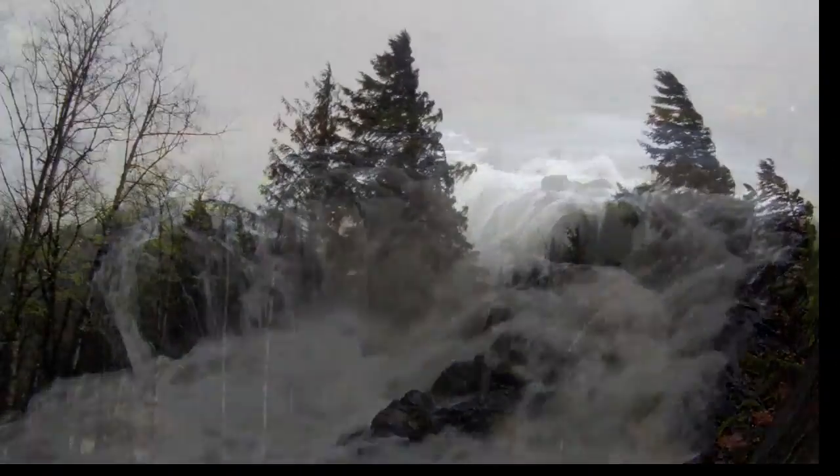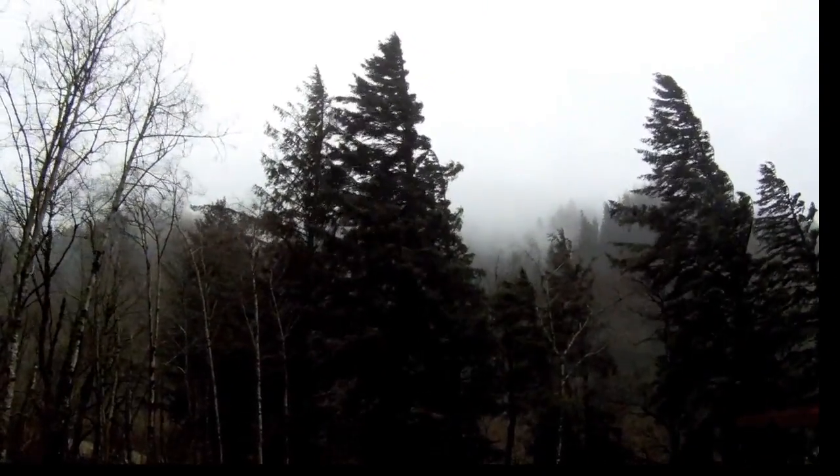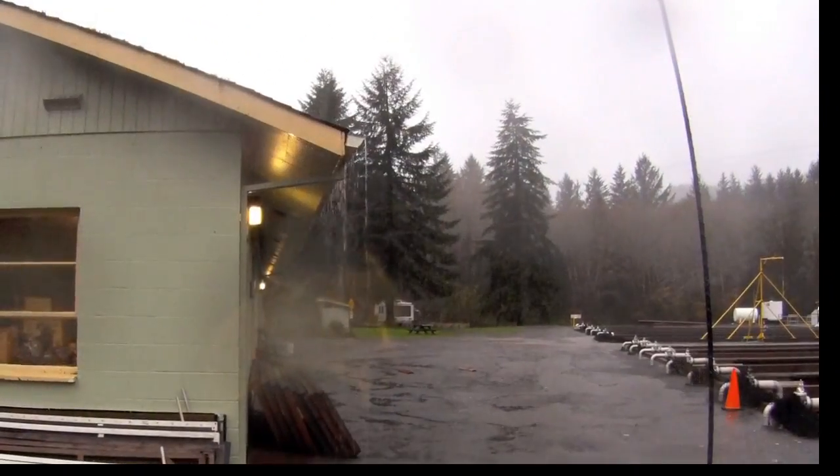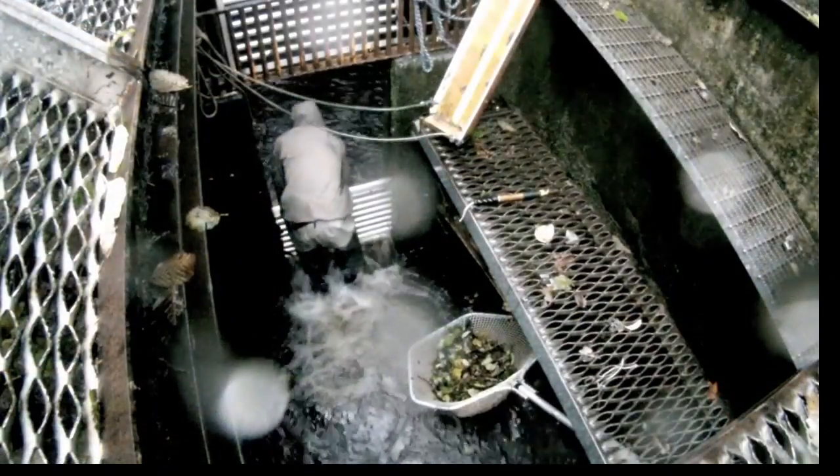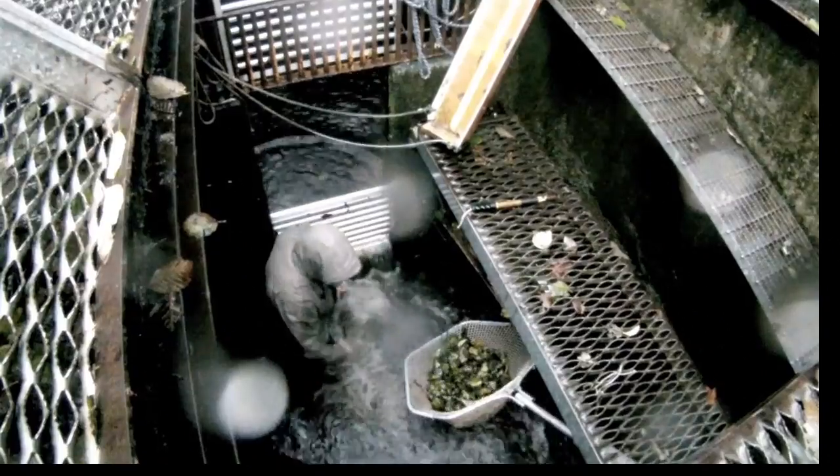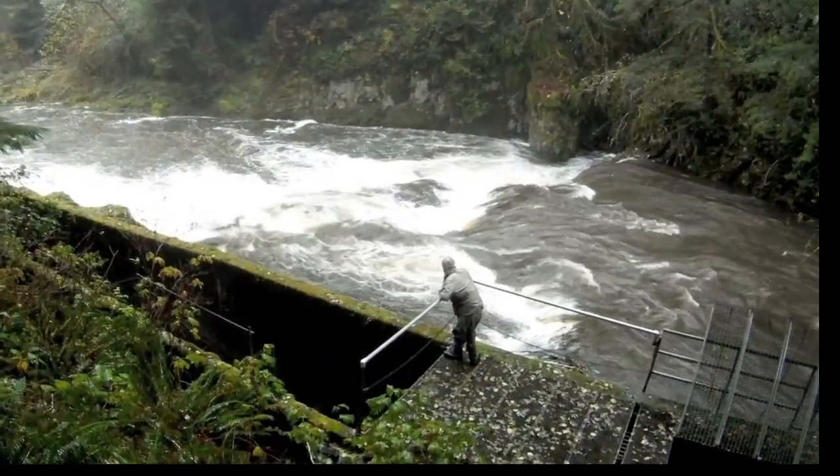And rest assured, next October when the wind is howling and the rain is blowing sideways, you know where we will be, cleaning leaves and other debris from the adult traps, and waiting for our fish to swim up the ladders.